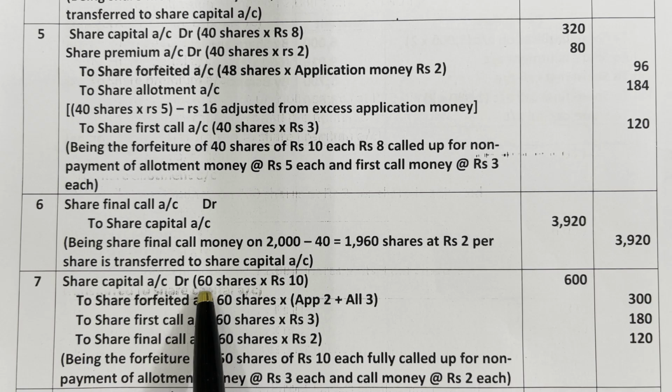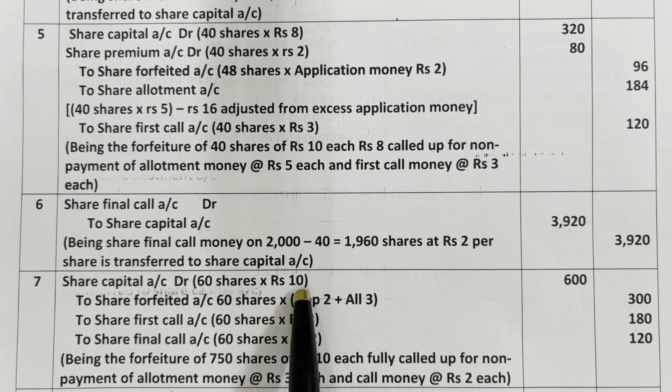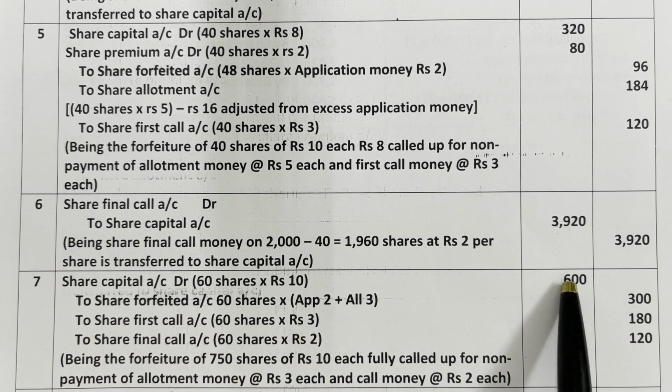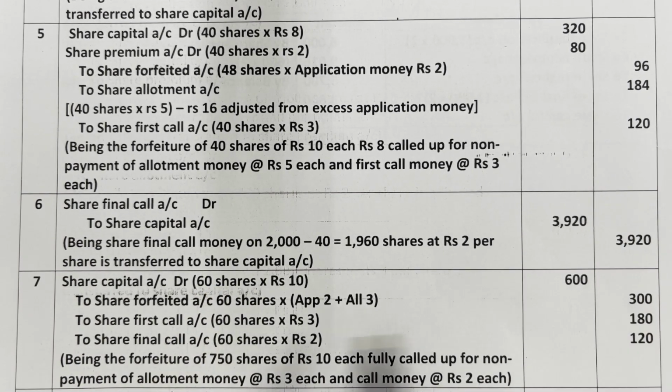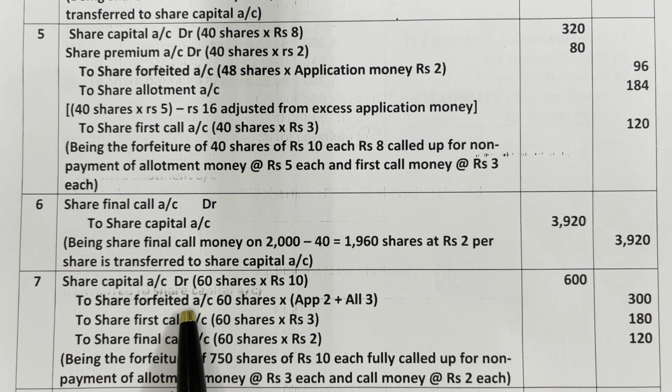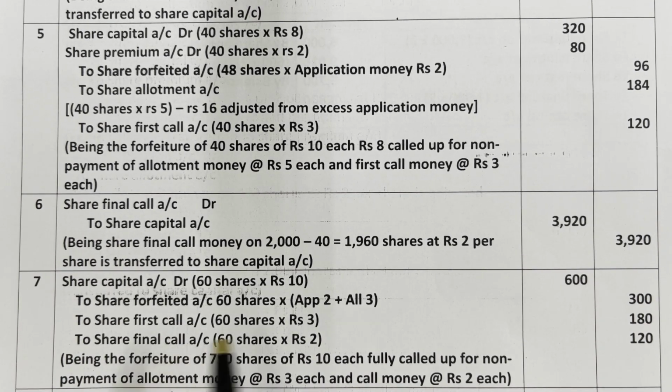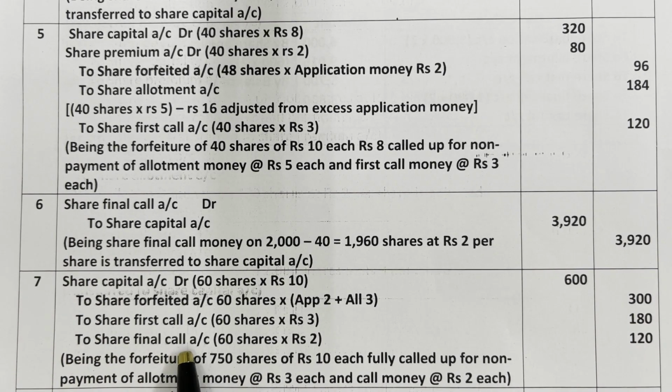Share capital is debited with 60 shares at the rate of 10 rupees each, 600. The amount which we received on these forfeited shares, 300, we have transferred to share forfeited account. First call money and final call money, 180 and 120, are not coming now. For these two amounts, share first call account and final call account are created. Mention that as a narration.